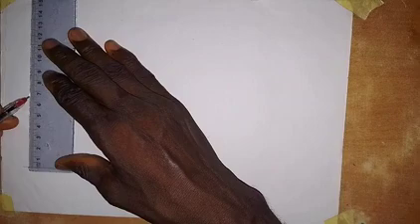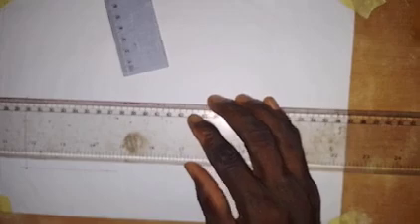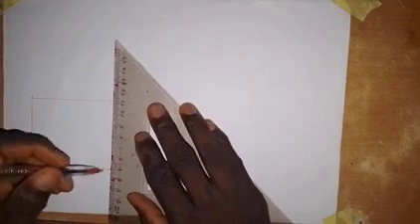Then I need to take 64 millimeters as the width. So I need to extend this up. This is 64 millimeters. So I'm going to draw a horizontal line at this point like this. Then down here I will draw a vertical line like this.